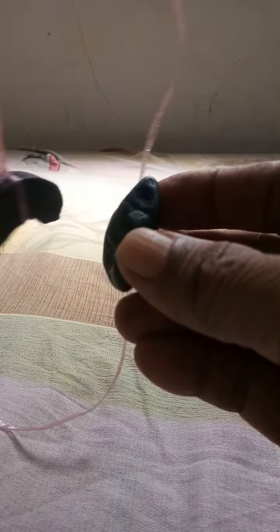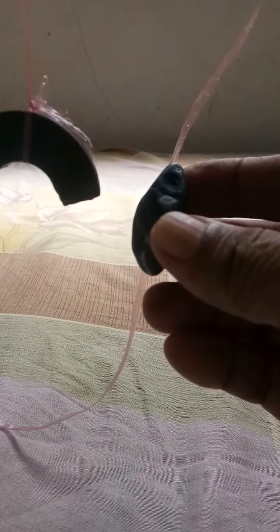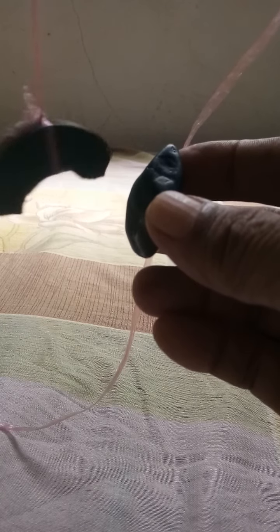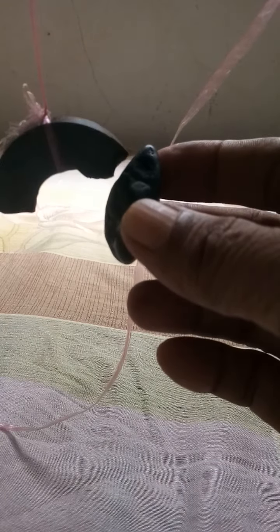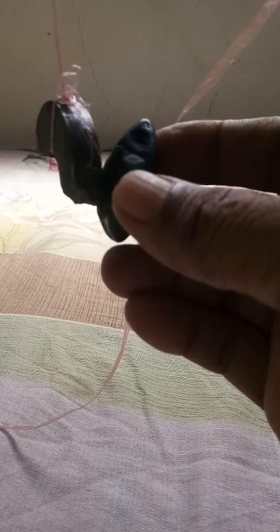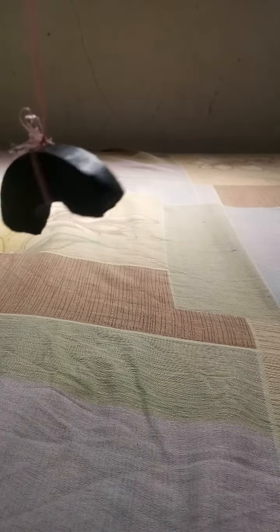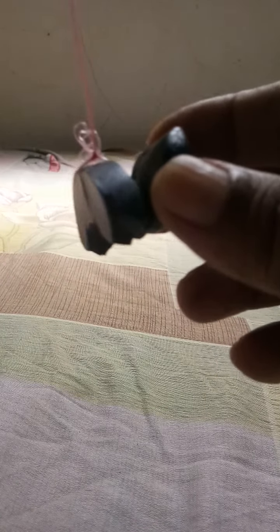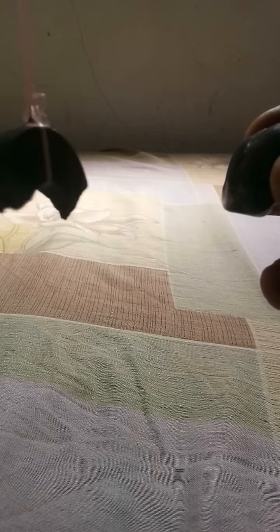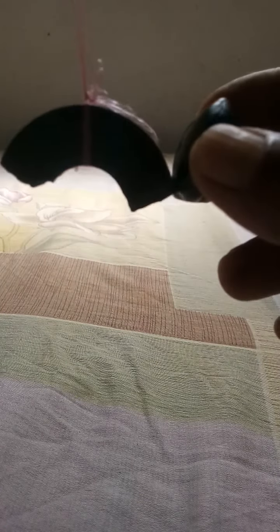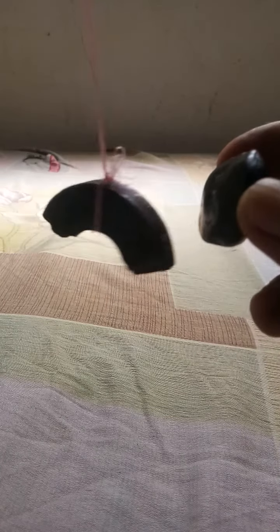See, you see, it has a very strong magnetism. Okay, you see. You see that.